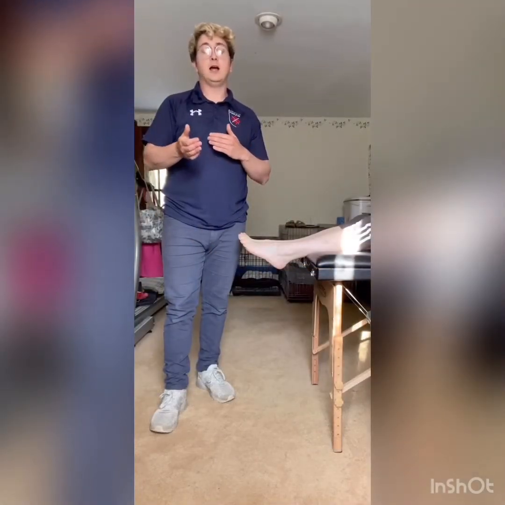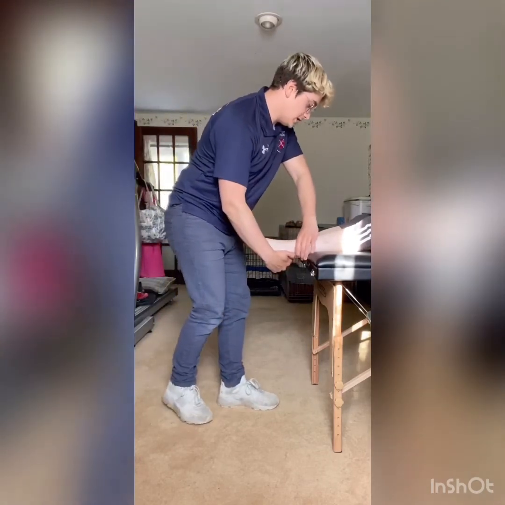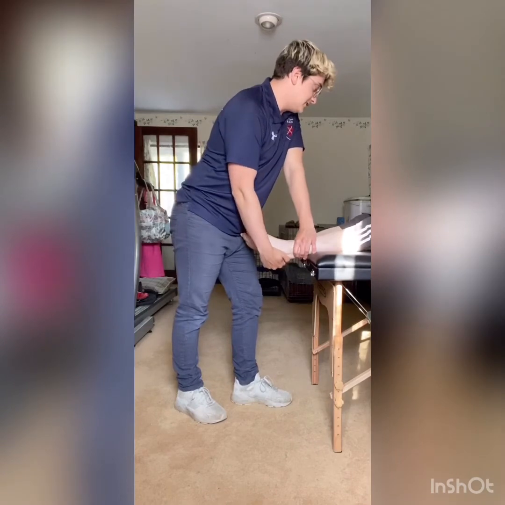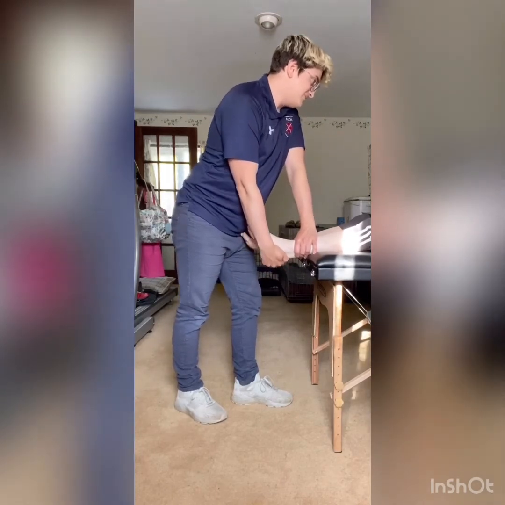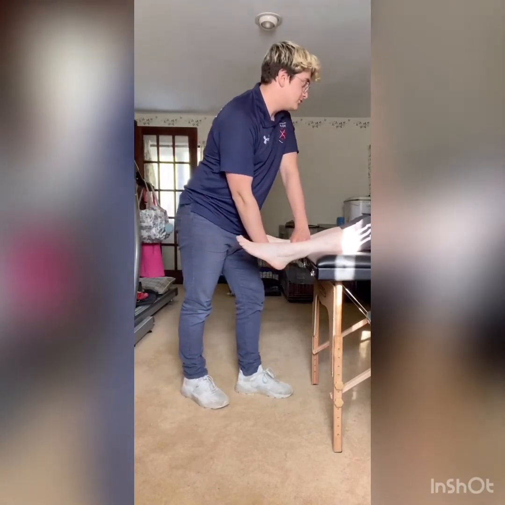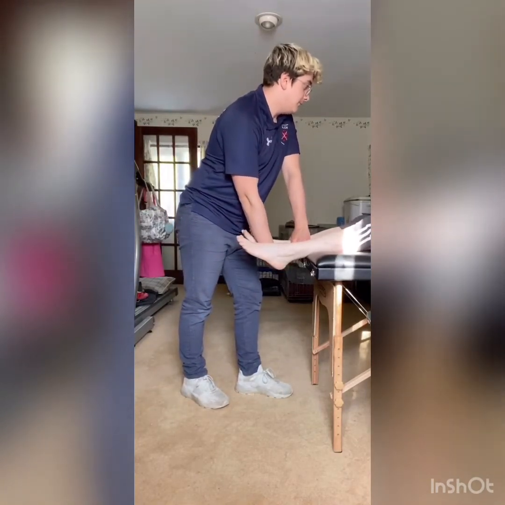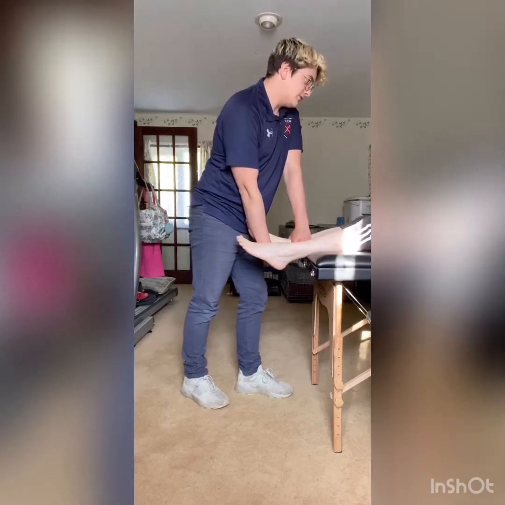Now I'm going to do the special tests that I spoke about at the start of the assessment. The first test I'm going to do is the anterior draw test. So what I'm doing here is testing the mechanical stability of the talocrural joint and the integrity of the talofibular joint. A positive result to this test would be a weakening of the end feel or a weakening of the elasticated feel.